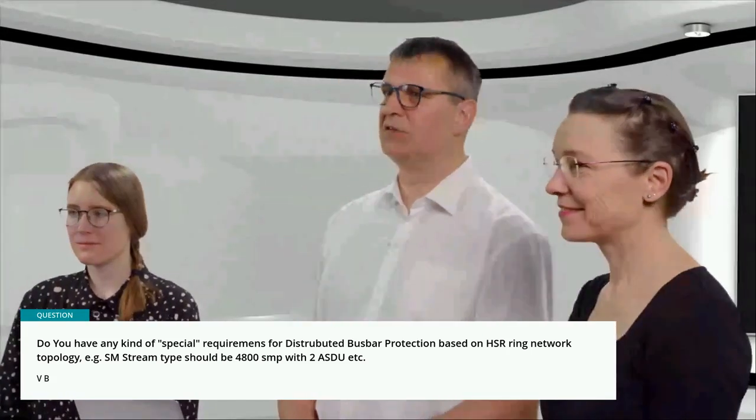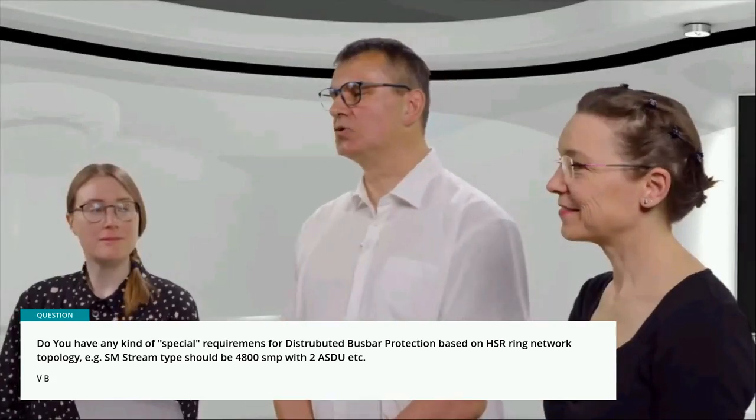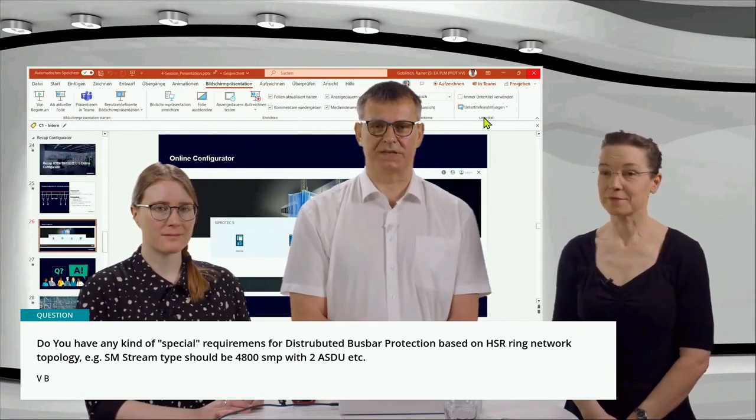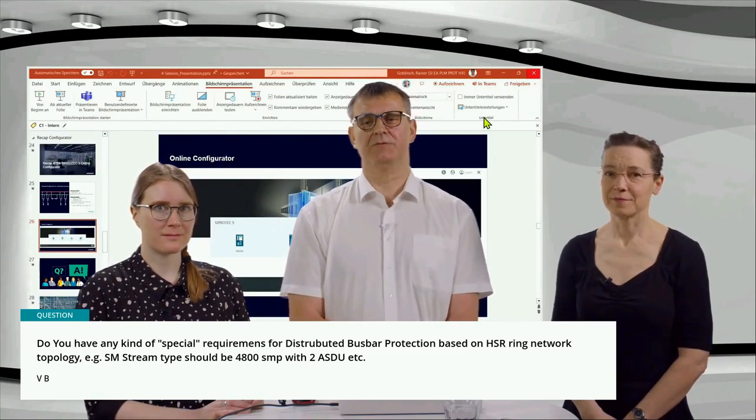This is a little bit SIPROTEC 5 internal, because 2 ASDU means that in one telegram, in one stream, we are sending 2 succeeding sampled measured values. This means if you lose one telegram, you have already lost 2 succeeding sampled measured values, and this will lead to a short temporary blocking.